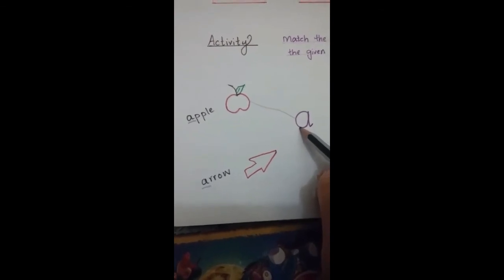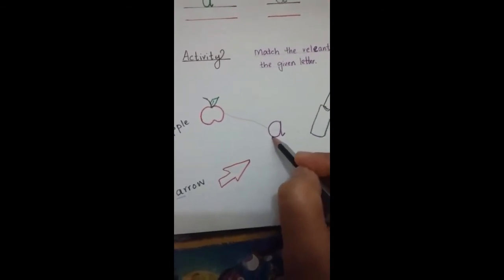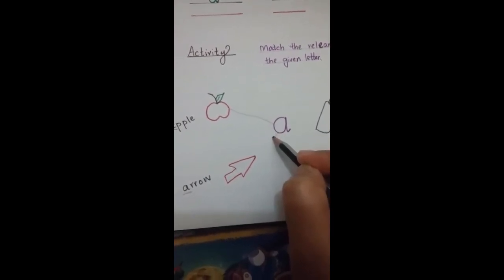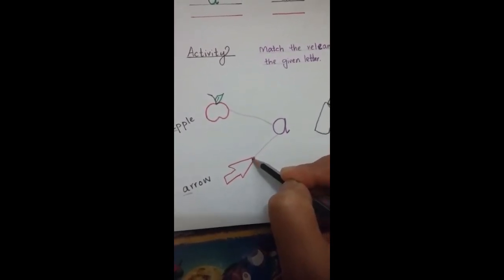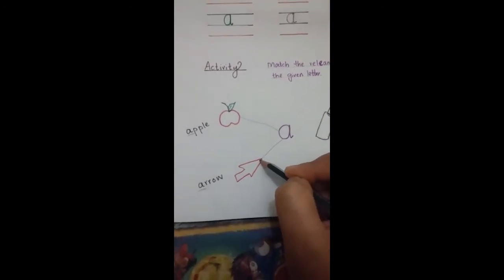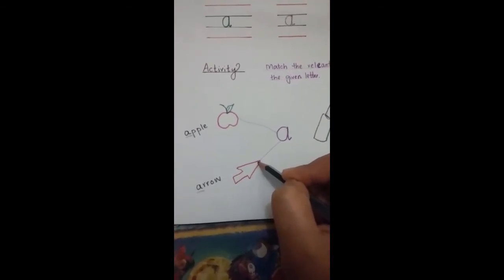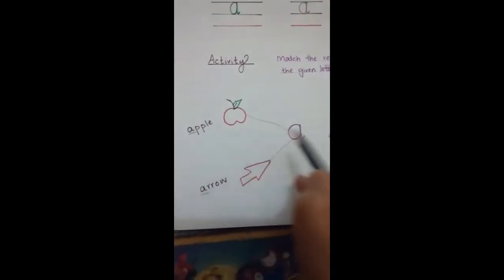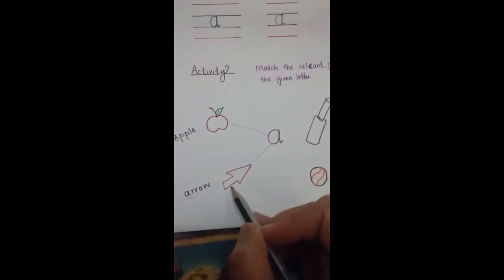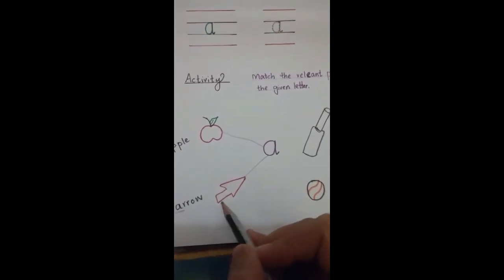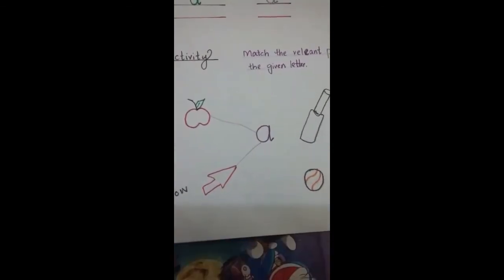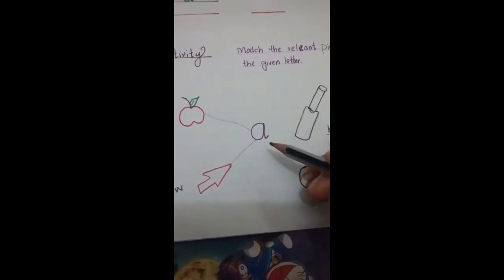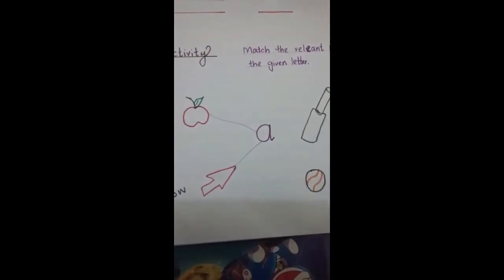Now here I will join this letter with this picture. A arrow. Great. We have done it perfectly. Good.